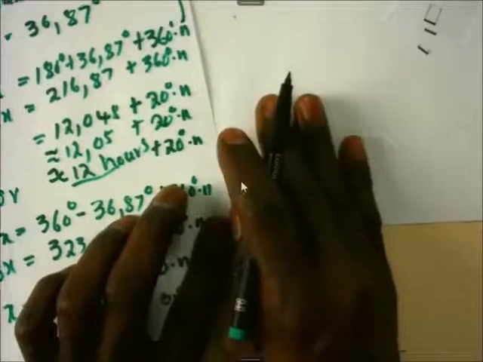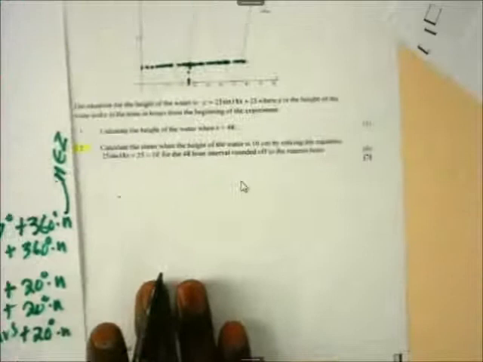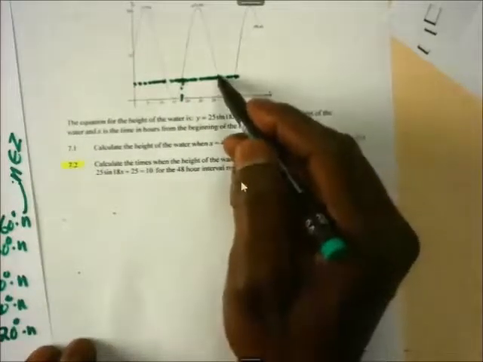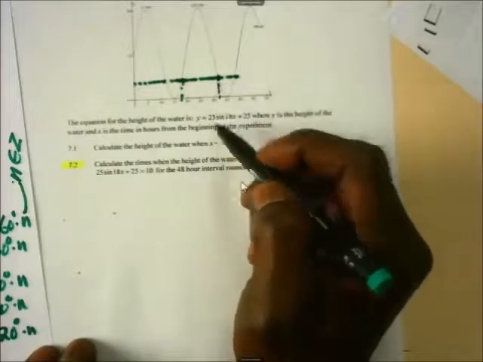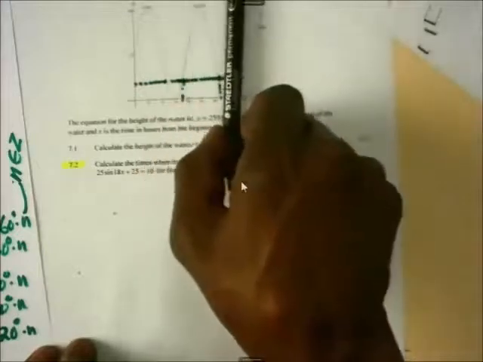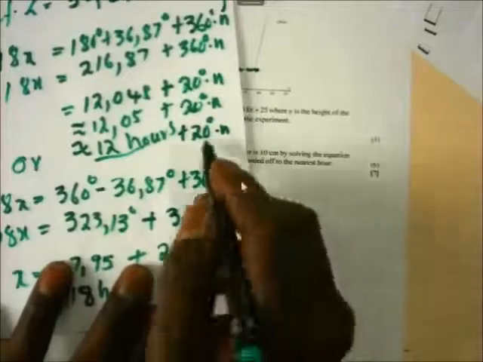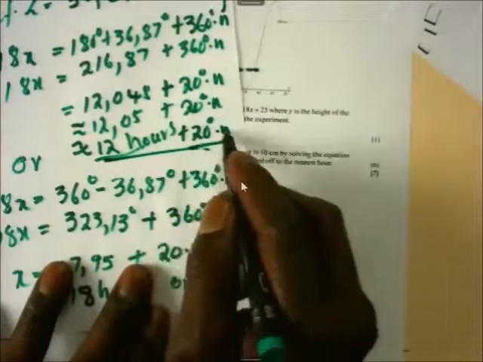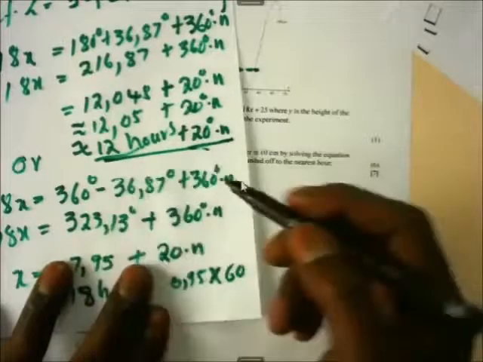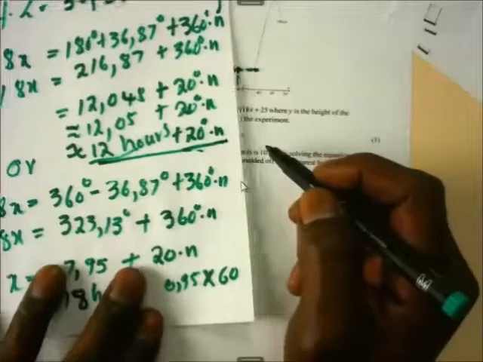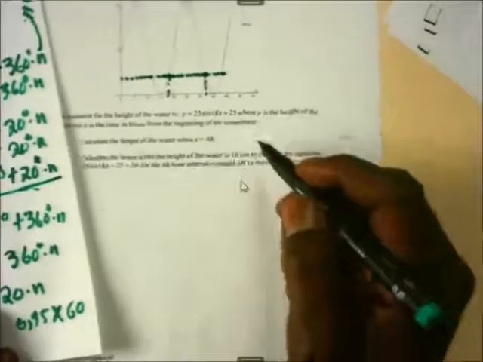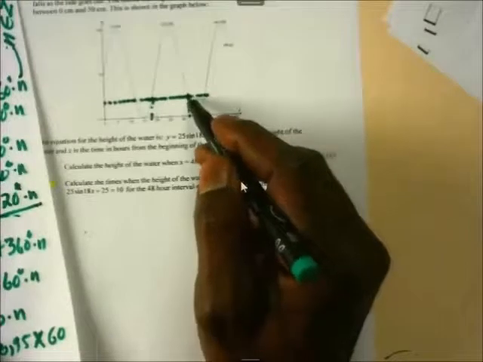Now let's go back to our problem and see. Here we've got 30. I'm expecting a value that is a little bit greater than 30. And indeed, my answer in my general solution, when I substitute n by 1, 20 plus 12, is giving me 32 hours, which is that solution there.